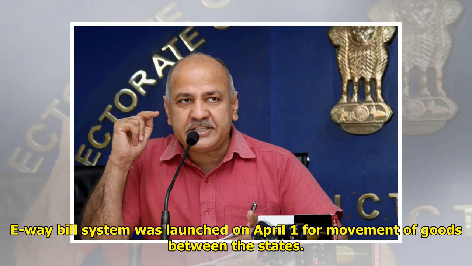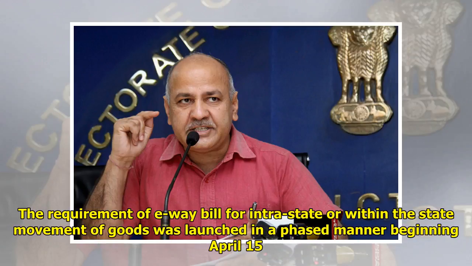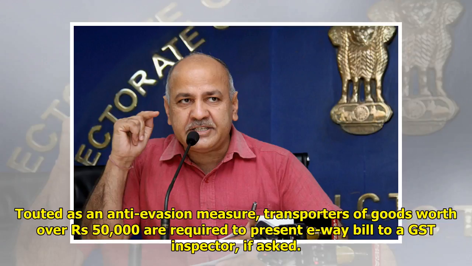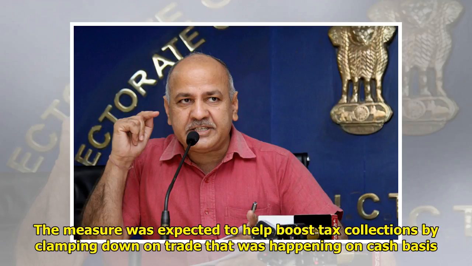E-way bill system was launched on April 1st for movement of goods between the states. The requirement of e-way bill for intrastate or within the state movement of goods was launched in a phased manner beginning April 15. Touted as an anti-evasion measure, transporters of goods worth over 50,000 rupees are required to present the e-way bill to a GST inspector, if asked. The measure was expected to help boost tax collections by clamping down on trade that was happening on a cash basis.